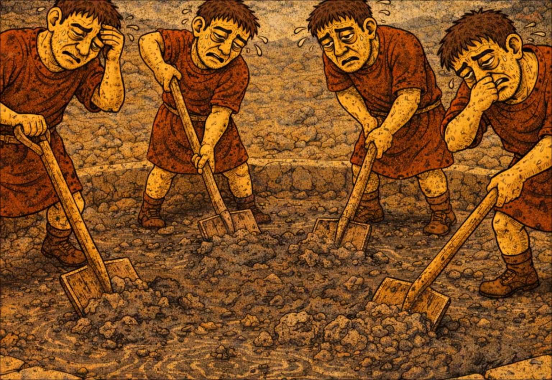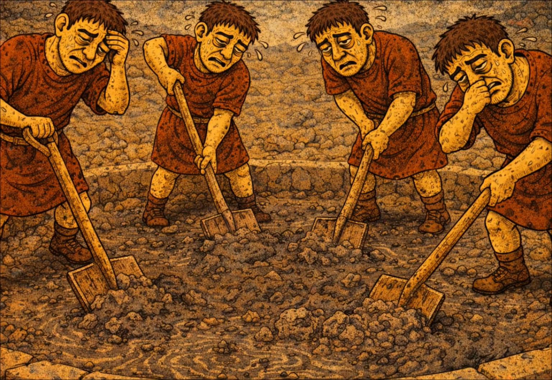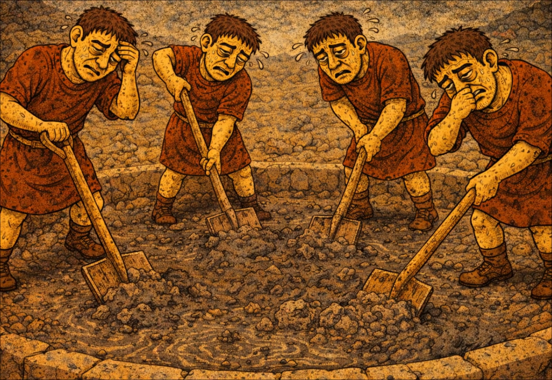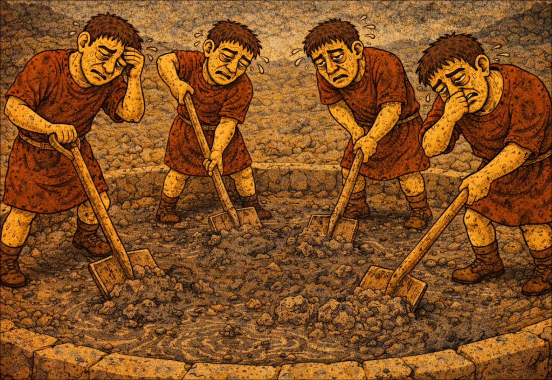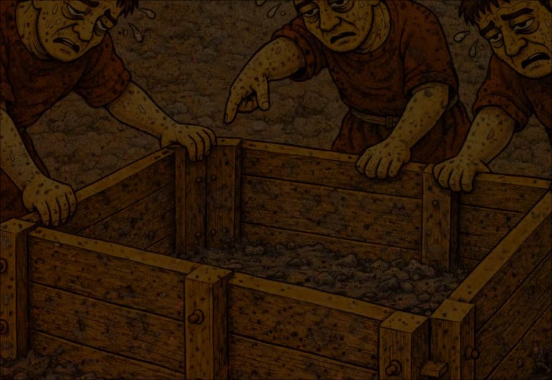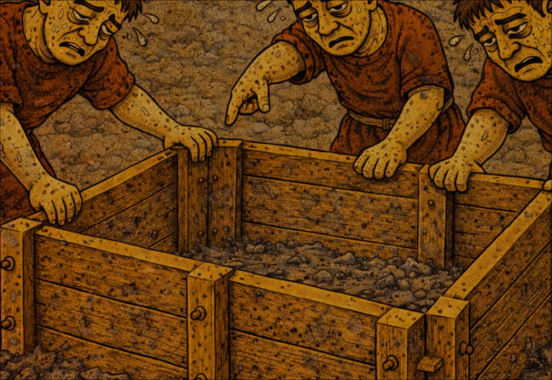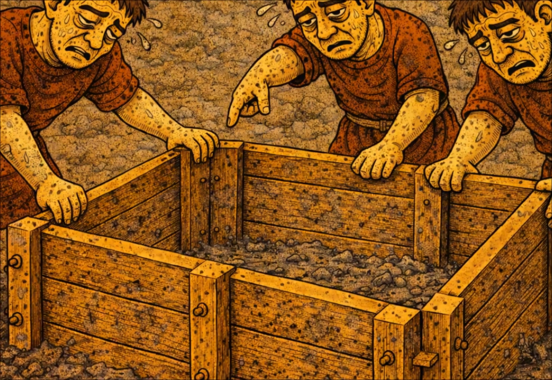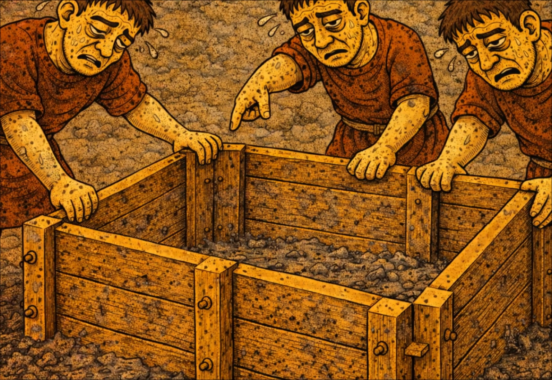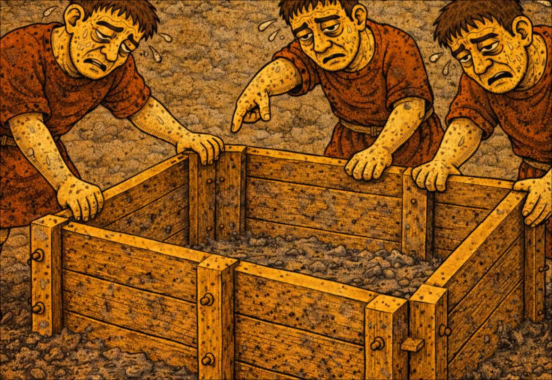Access shafts were built at intervals along the aqueduct. These shafts, called putei, allowed workers to enter the channel for inspection and maintenance. Putei were typically spaced every 70 to 80 meters in underground sections. They extended from the surface down to the channel floor, providing access and ventilation.